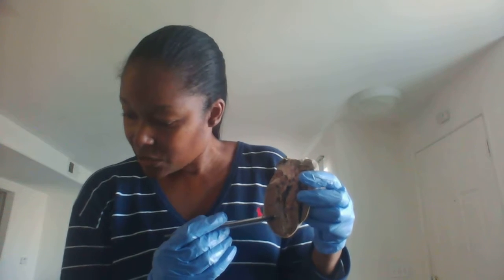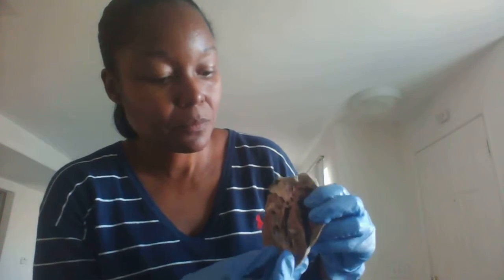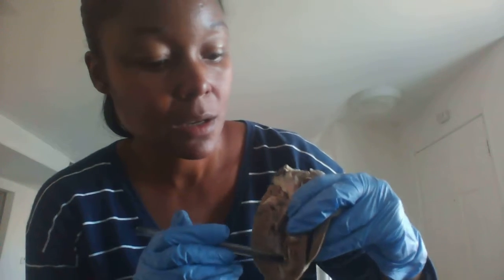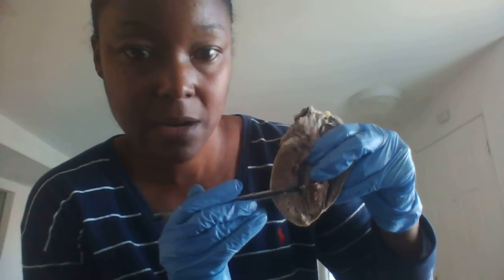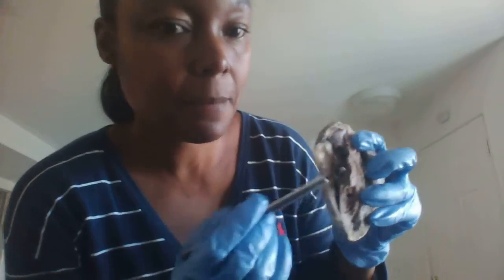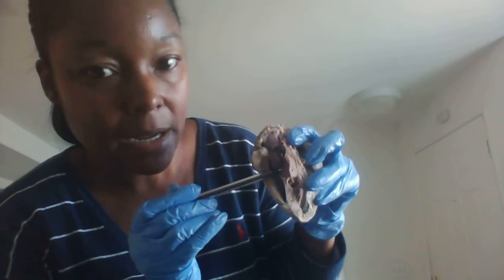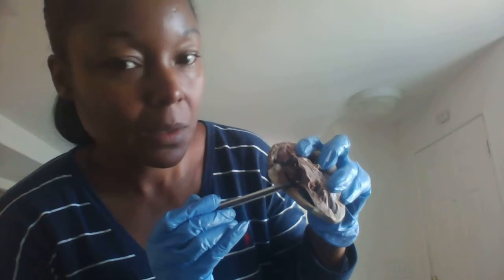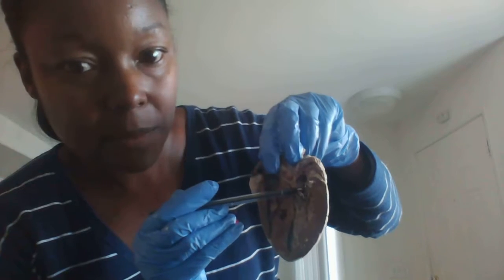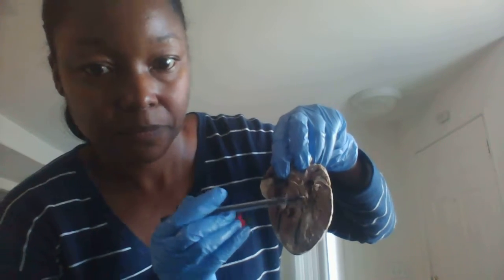All right, so we're going to look at the trabeculae carneae. And this is the trabeculae carneae right there. And then we're going to look at the bicuspid and tricuspid of the valves. Okay, so this is the bicuspid right here. Okay. And then this is the tricuspid right there.